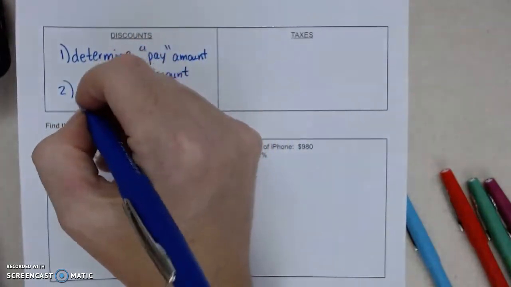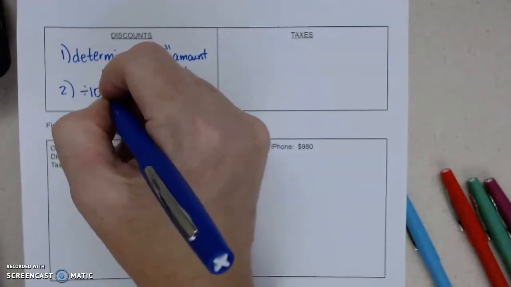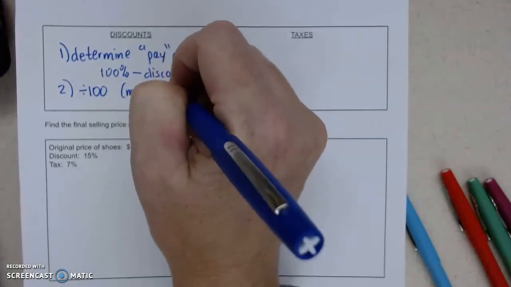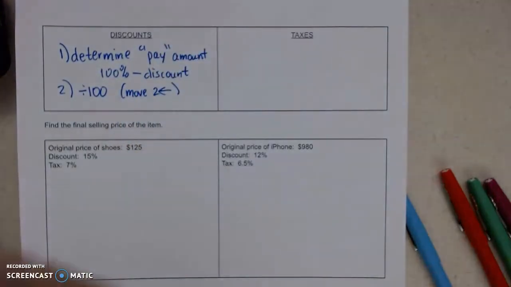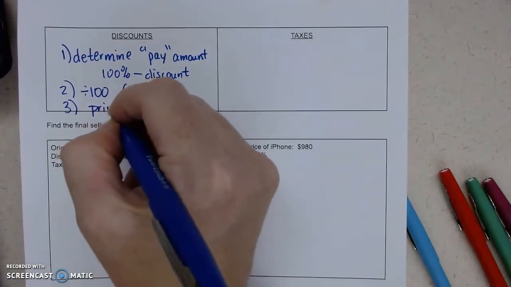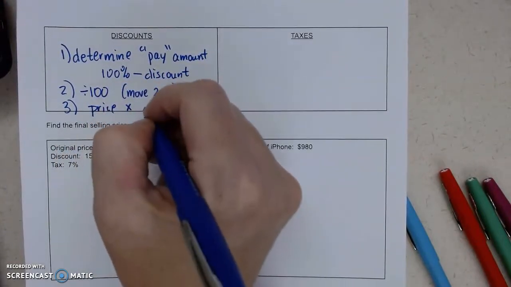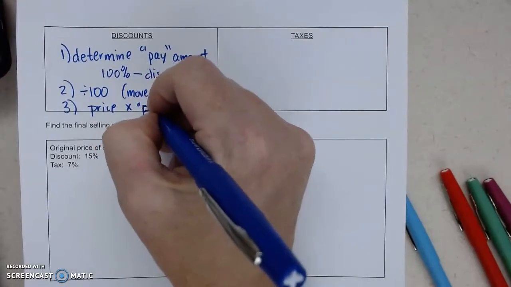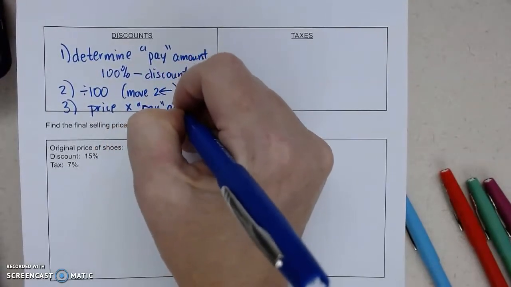Step 2 is we're going to divide by 100 to change it to a decimal, which means we're going to move our decimal 2 to the left. Then step 3 is you're going to take your original price and multiply by our pay amount.